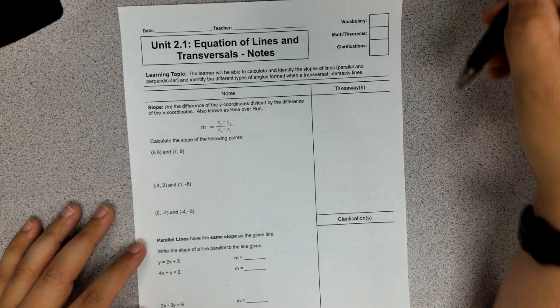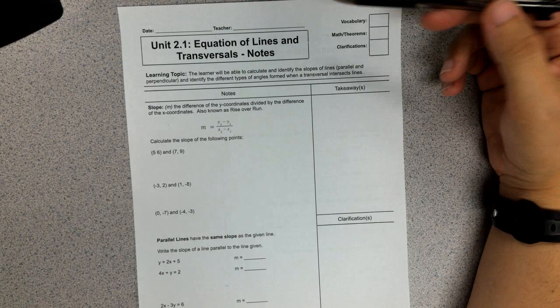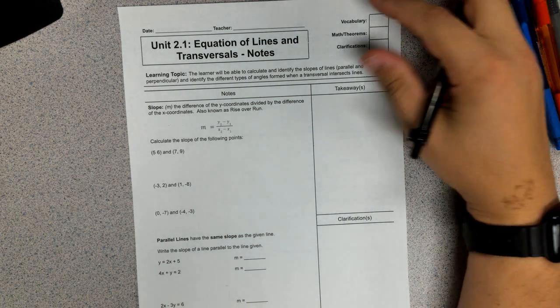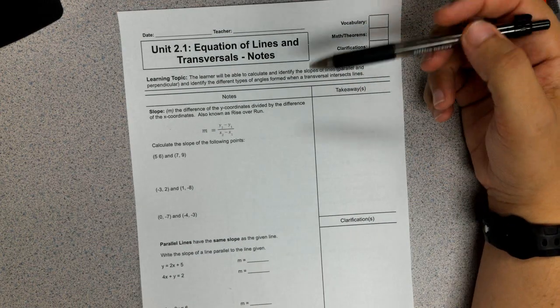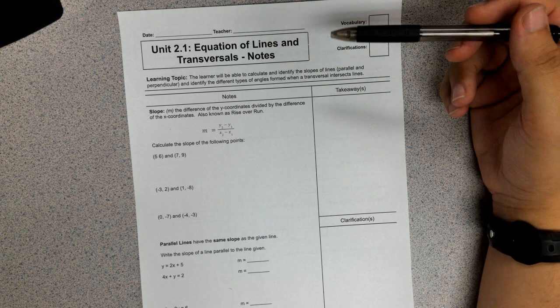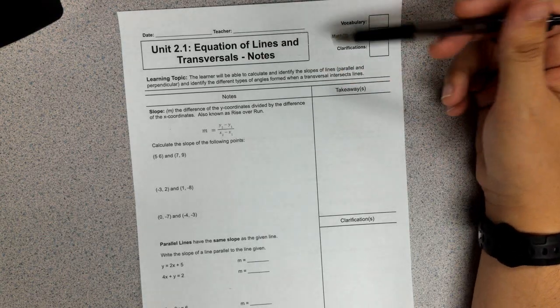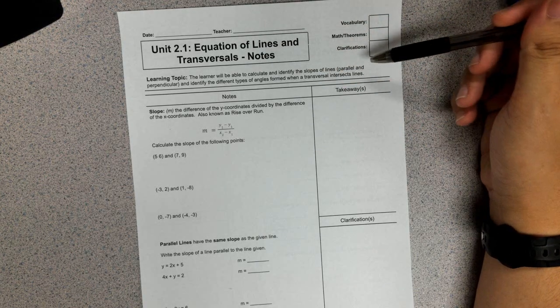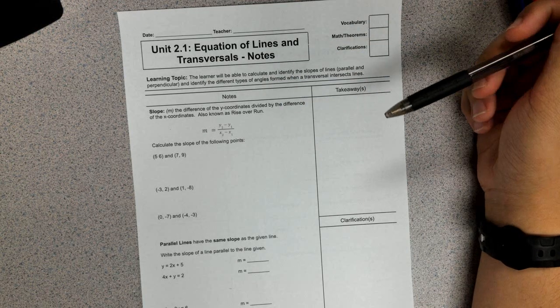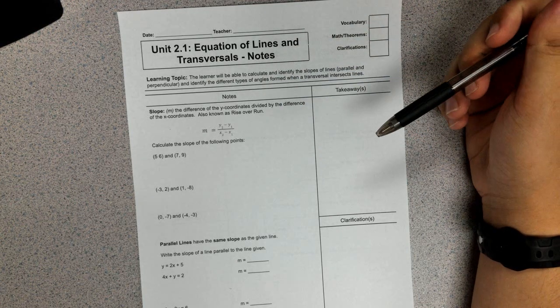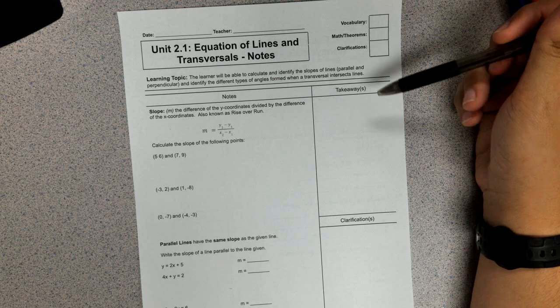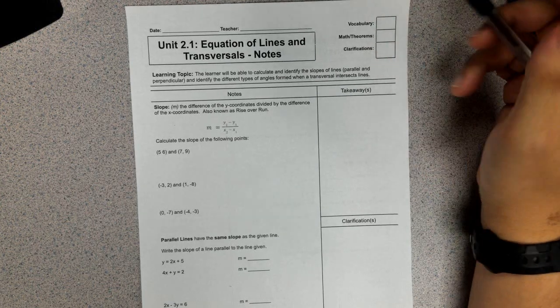Okay, today we are talking about equations of lines and transversals. So we're going to start with equations of lines, which is a little recap of slopes. The learner will be able to calculate and identify the slope of lines, parallel and perpendicular, and identify the different types of angles formed when a transversal intersects lines. That is today's stuff.